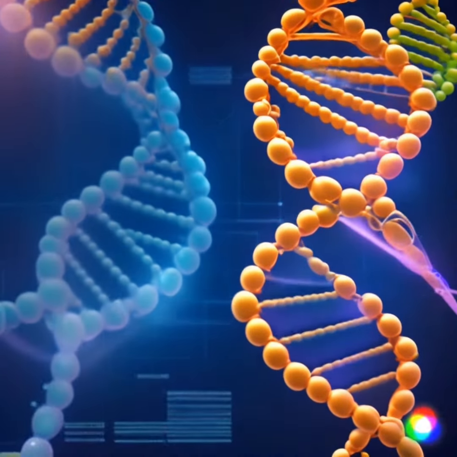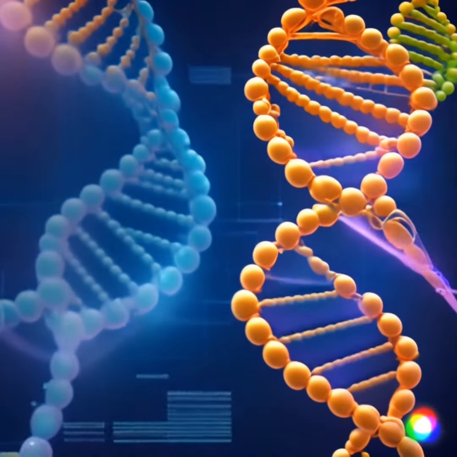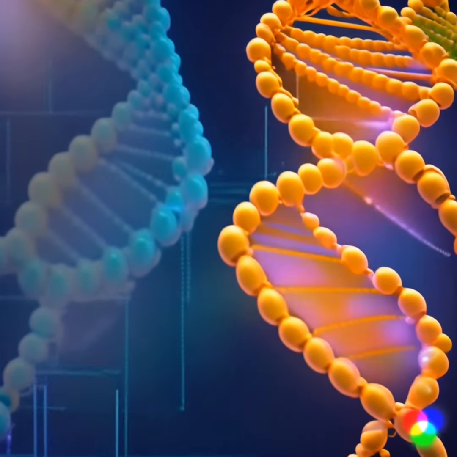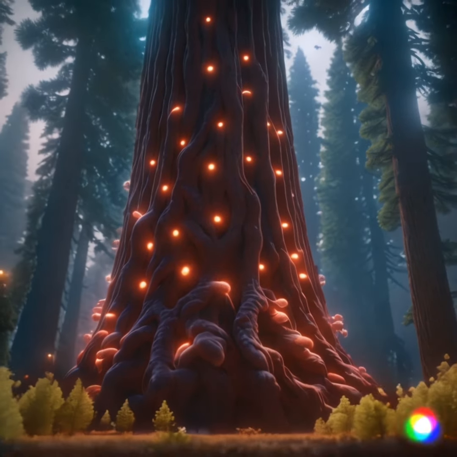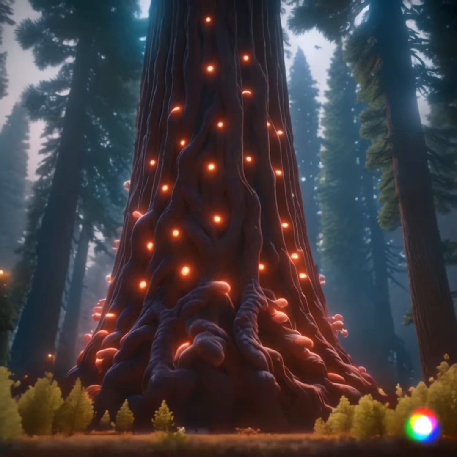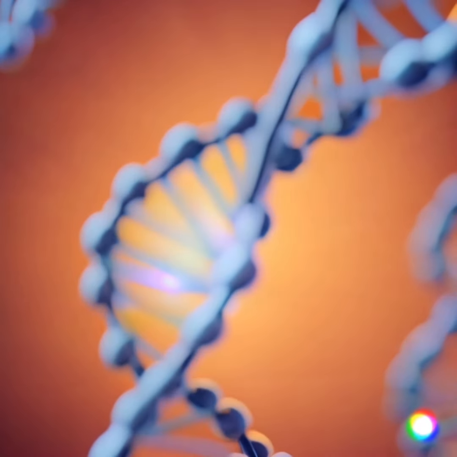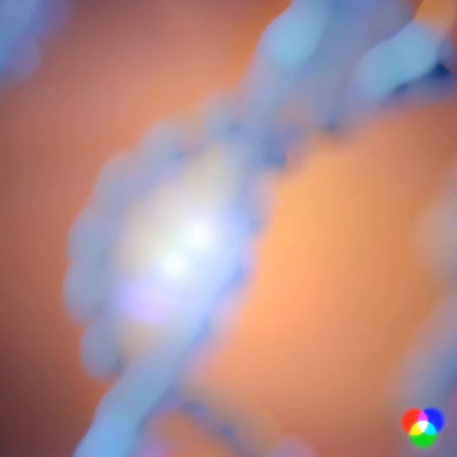1. The blueprint of life. DNA, or deoxyribonucleic acid, is like the master blueprint for all living organisms. It contains the instructions needed to build and maintain an organism, from a tiny bacterium to a towering redwood tree. But how is this blueprint structured? Let's break it down.